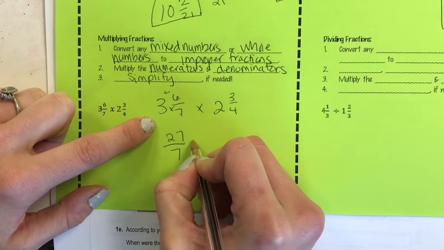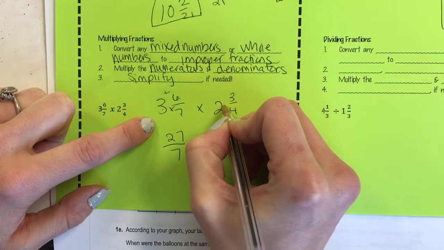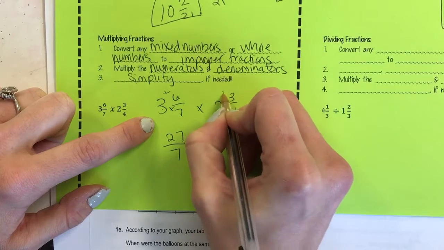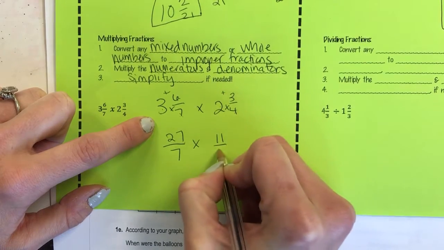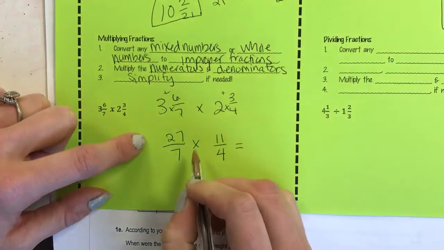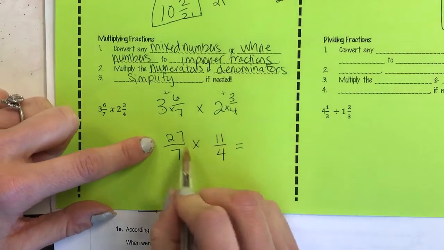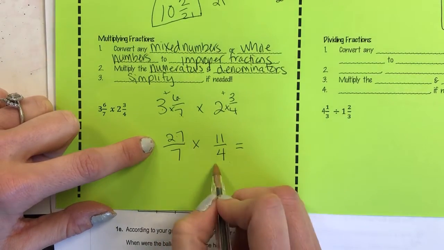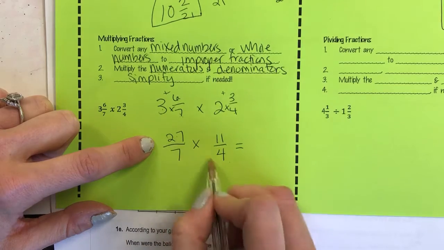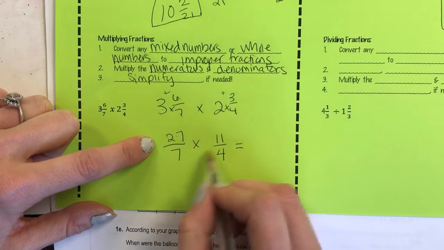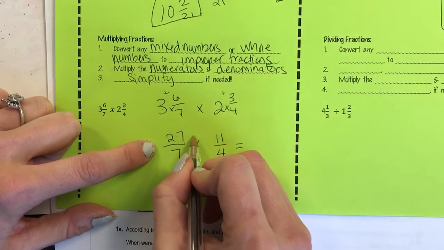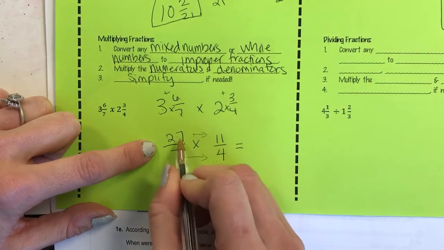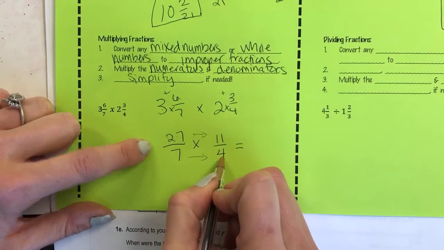So 27 over 7 times 11, 2 times 4 is 8, plus 3 is 11 over 4. And a lot of times, once you're here, you can look at your diagonal numbers and see, could you reduce either of those down? We can't in this case. So since we can't, we're just going to multiply all the way across. So numerators times numerator, denominator times the denominator.